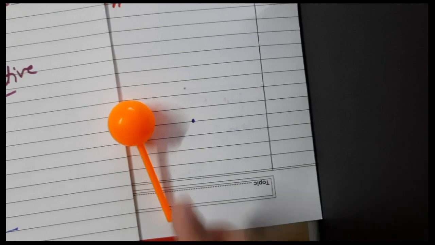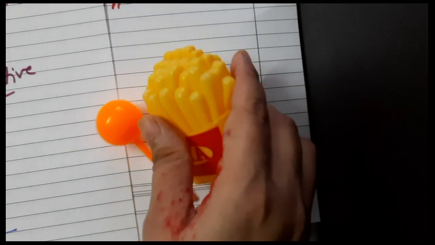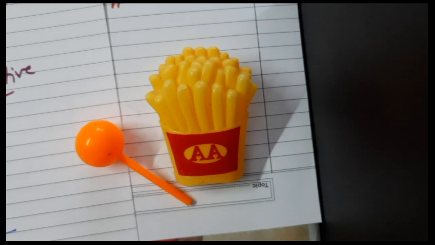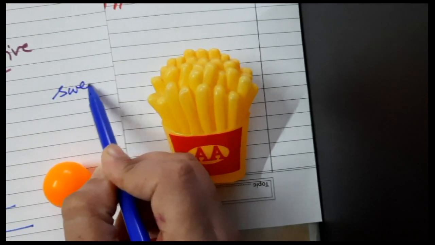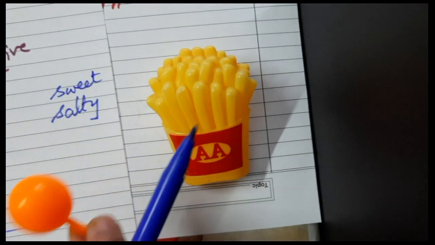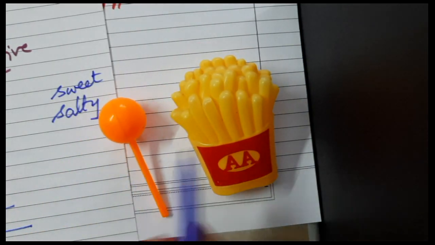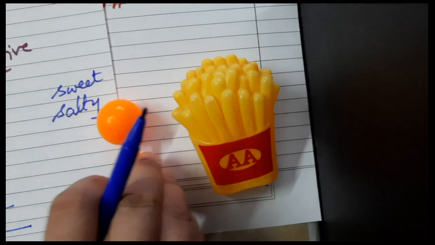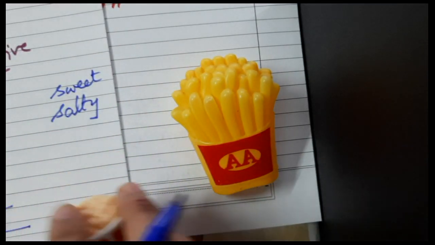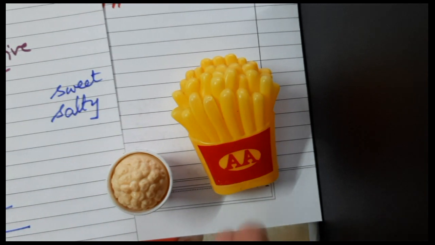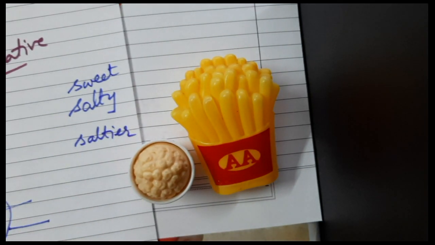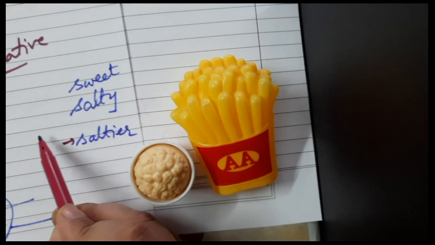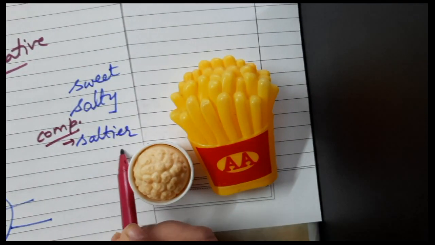Now what do you see here? It is a lollipop. It is sweet. What are these? Yes, they are French fries. And French fries are salty. So we can use the adjectives sweet and salty. This is sweet. This is salty. Now let us compare which is saltier. Let us say popcorn and French fries. If I ask you which is saltier, maybe we'll say French fries are saltier, or we can say popcorn is saltier, depending upon the taste. But the point of grammar is that we are using the comparative degree of the adjective, saltier.